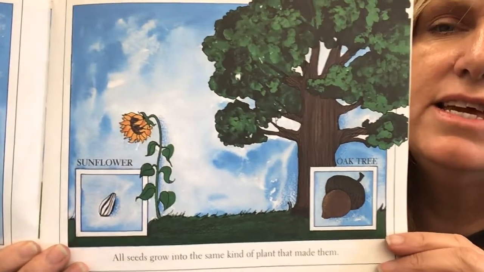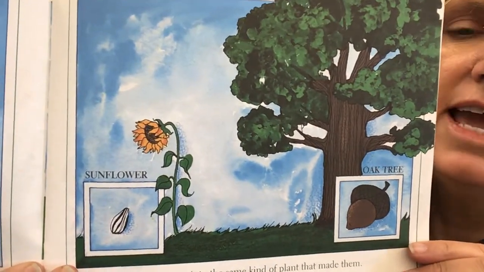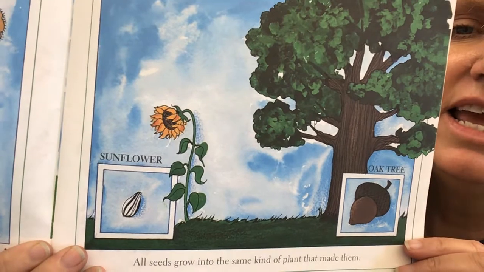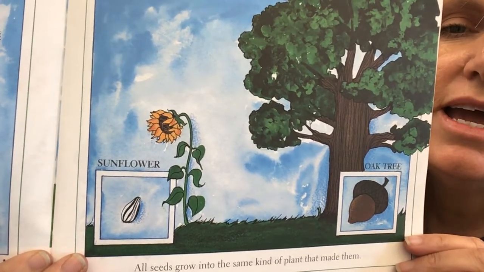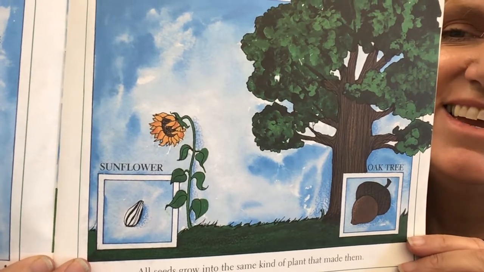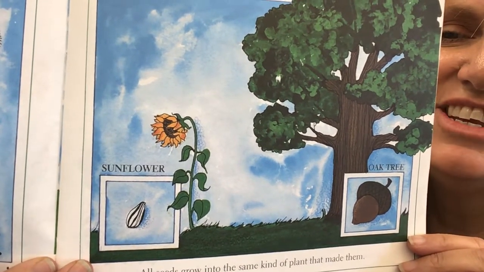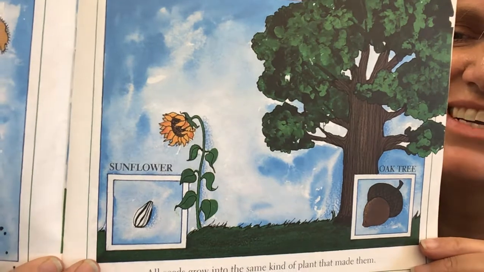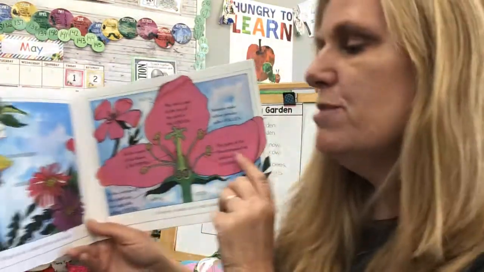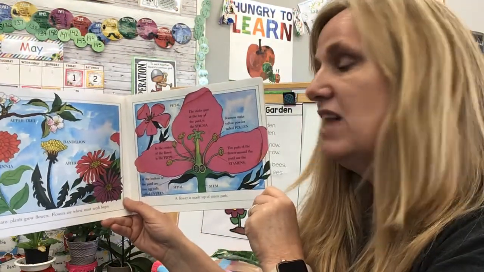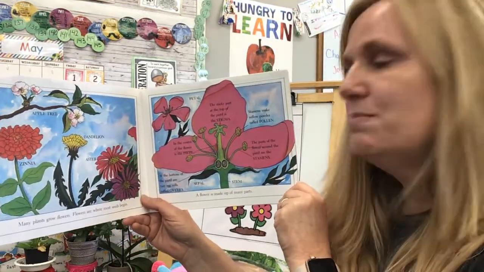And do you see that tree? Acorns grow on that tree, and acorns are a type of seed, and they grow into an oak tree. And do you see the other seed? Do you recognize it? It's a sunflower seed, and it grows into a sunflower. Kind of makes sense, doesn't it? Most plants grow flowers. Flowers are where most seeds begin.